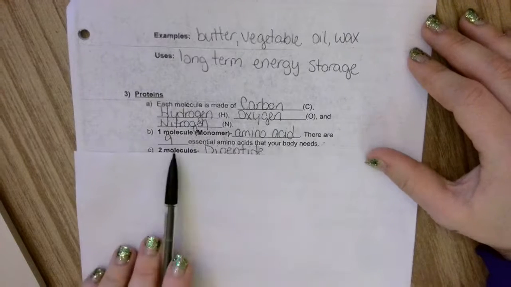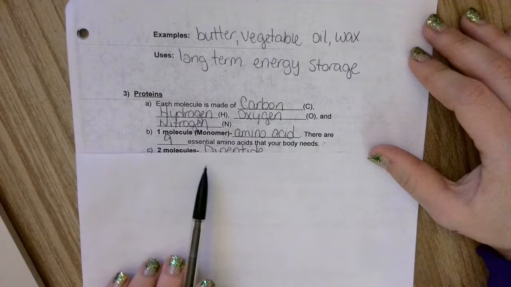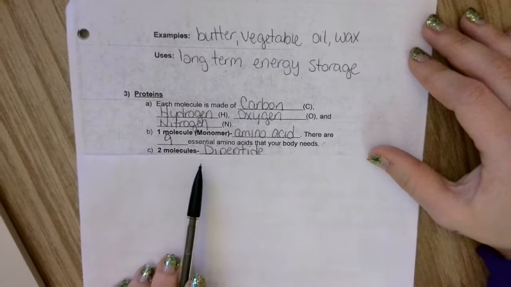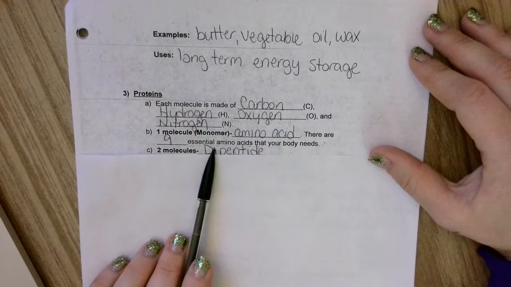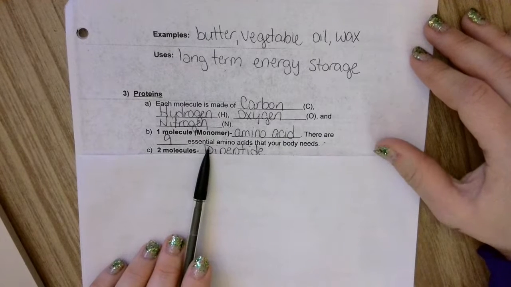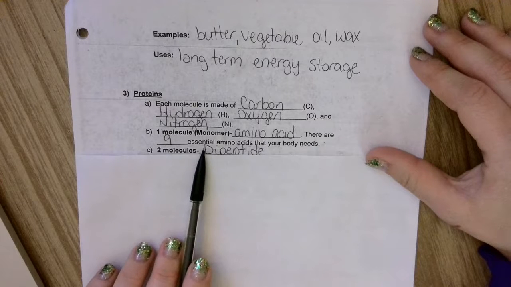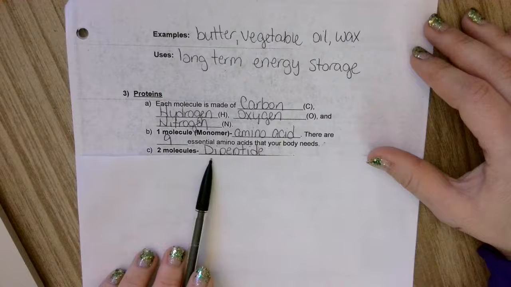So there are 9 essential amino acids that your body needs. And you don't need to know these 9, but you just need to know that there are 9. And these amino acids you have to have for survival and to be healthy.